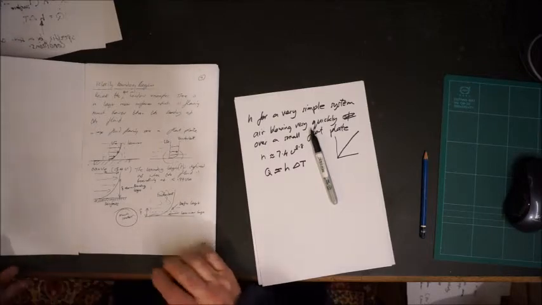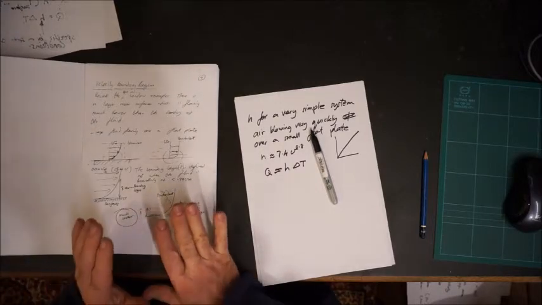Okay, so that's the end then of radiation and convection.